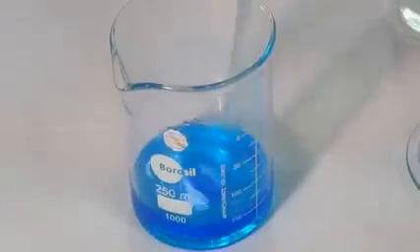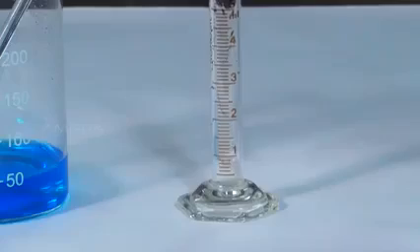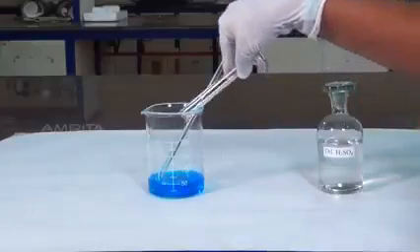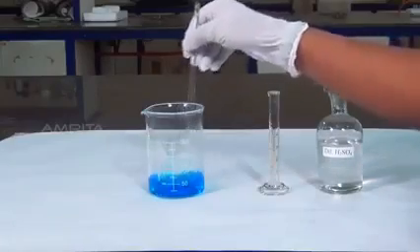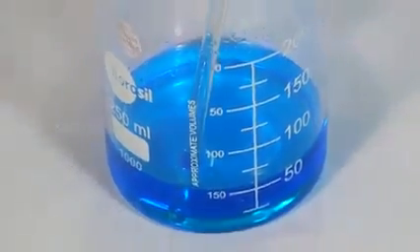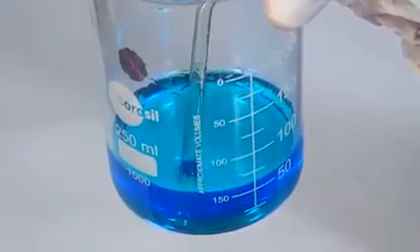stirred for some time. Now, add about 3 ml of dilute sulfuric acid to the solution using the measuring jar and gently stir the solution to make it clear. This prevents the hydrolysis of copper sulphate.